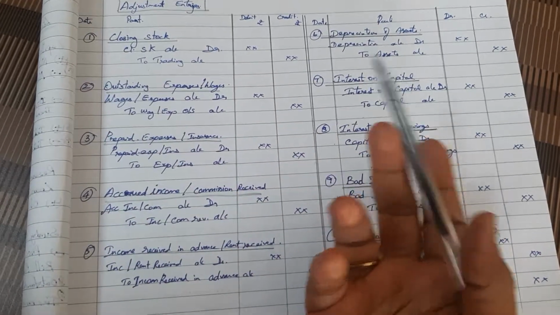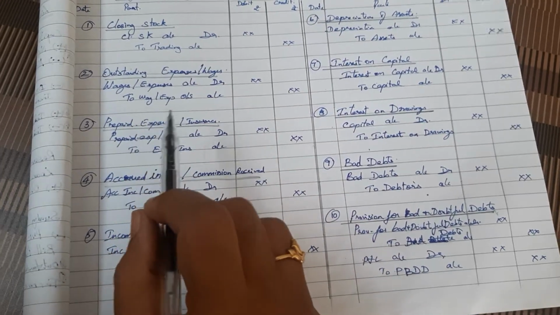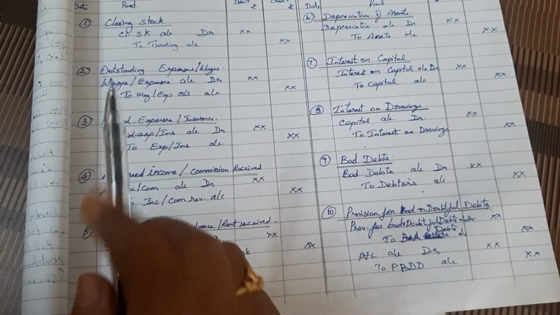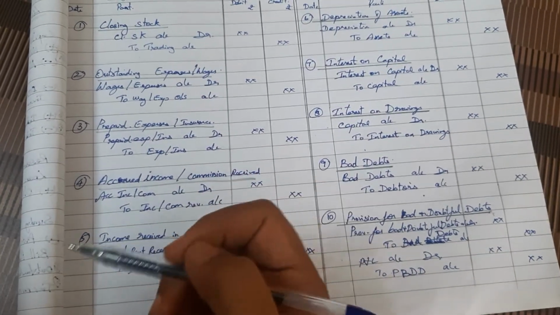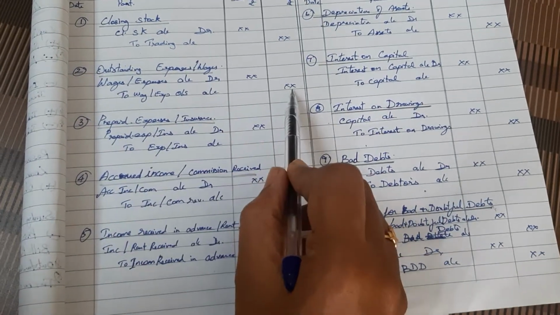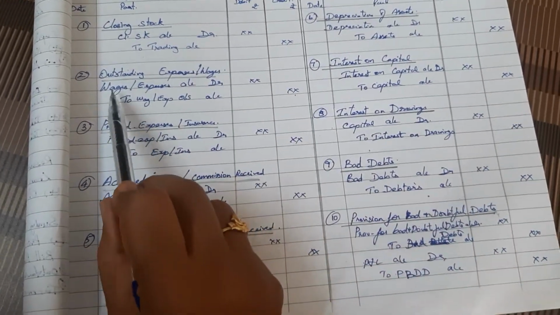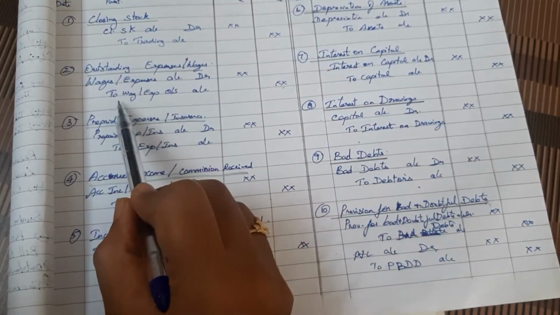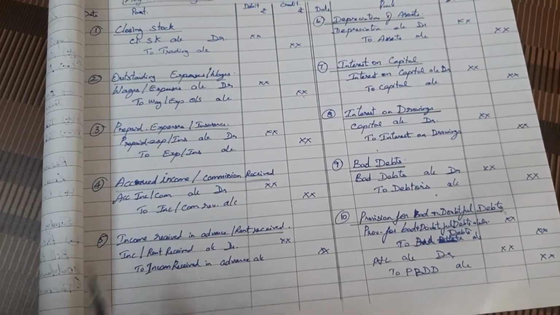For whatever concerned expense you have the outstanding, you will add it with the respective expense, and it will go to the liability side. And the journal entry is, since it is a liability side, I will give you one small hint. The liability side usually has a credit balance, so wages outstanding we have to credit, you just remember, okay, this is one small hint. So wages account debit, or whatever the concerned expense account, to wages outstanding account. See, wages outstanding is credited, so that will be your hint.